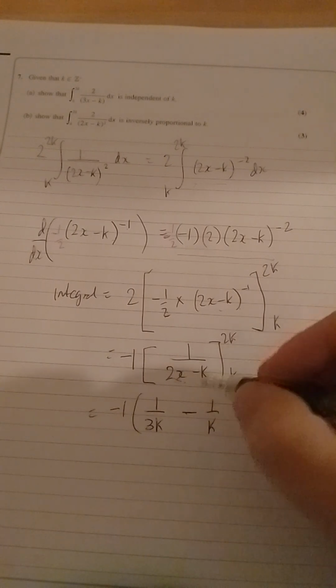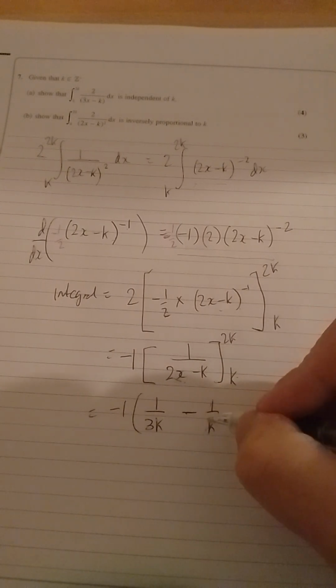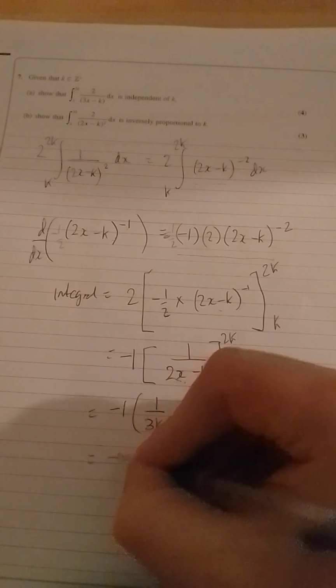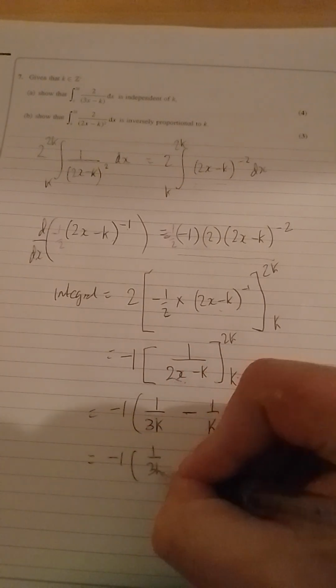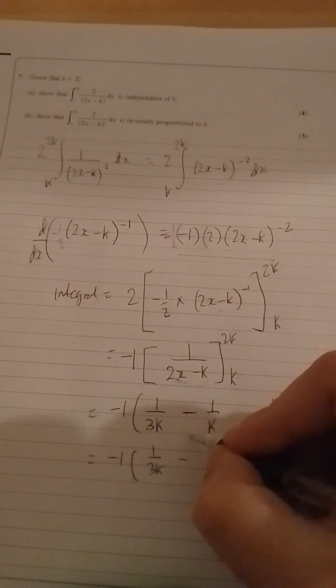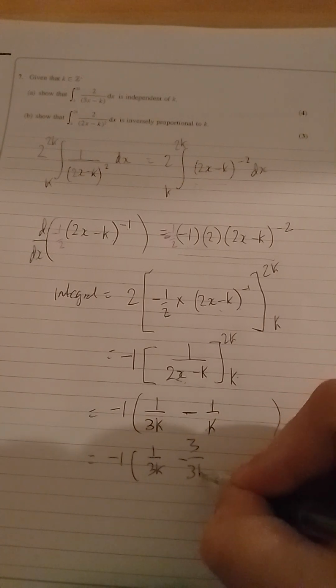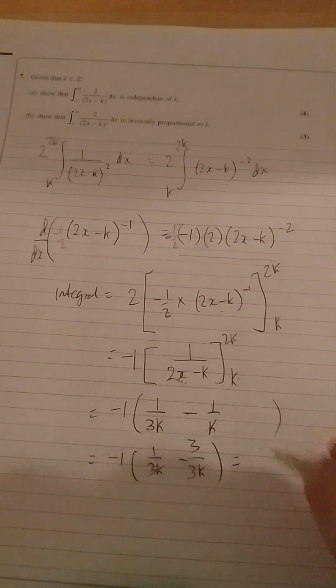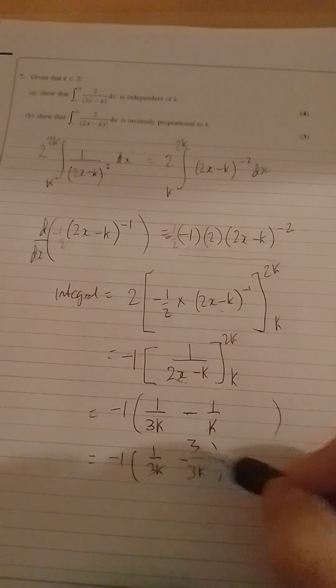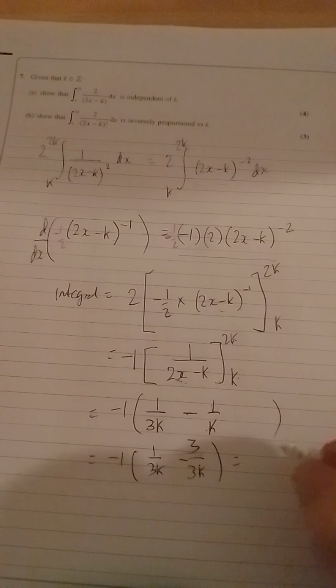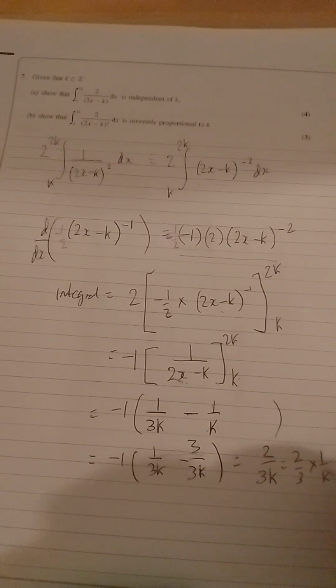Now, if I multiply top and bottom of this by 3, I will have minus 1 times 1 over 3k minus 3 over 3k, and simplifying this, I will get minus 2 on the top, but it's all times minus 1, so it'll be plus 2 over 3k, which is the same as 2/3 times 1 over k.